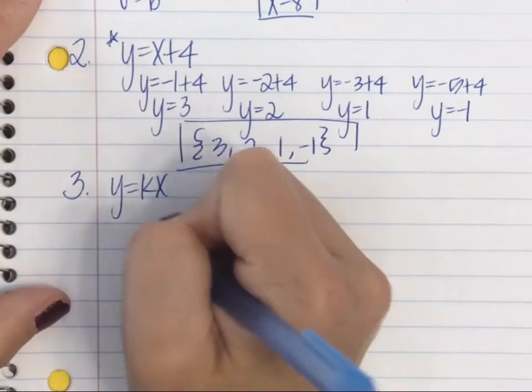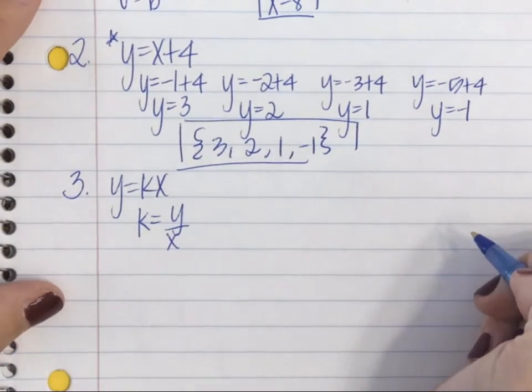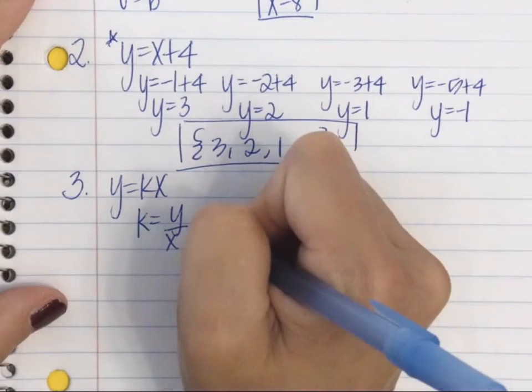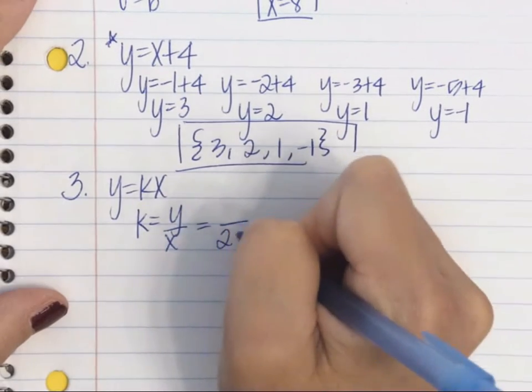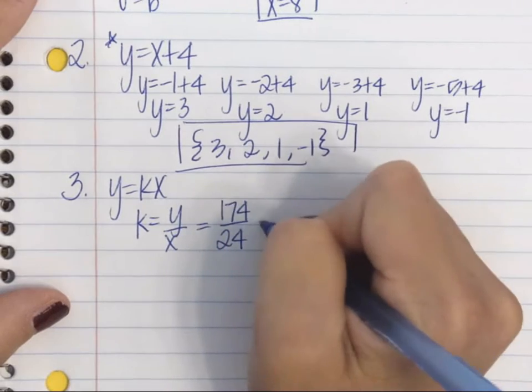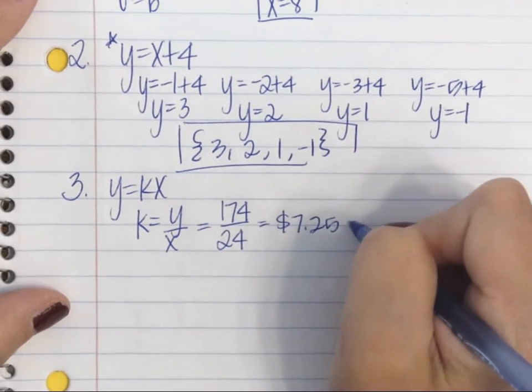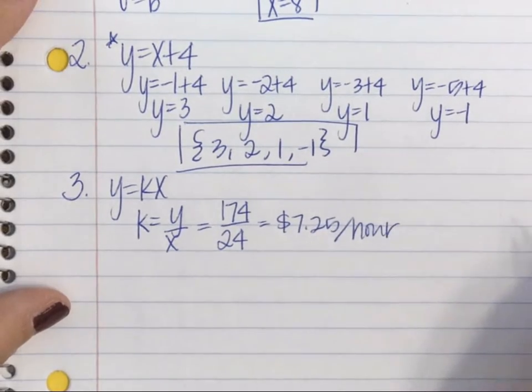So in order to write this equation, I need to know what is k. K is y divided by x. Remember that time is your x, so the 24 hours has to go there, which means that the $174 goes in the numerator, and that comes out to $7.25 per hour.